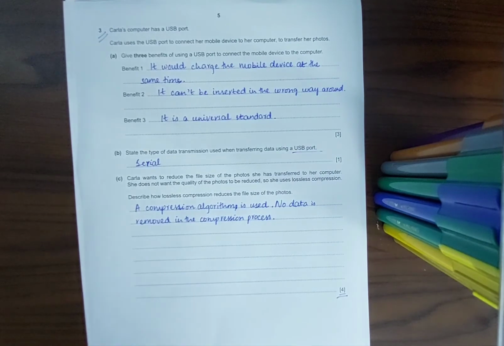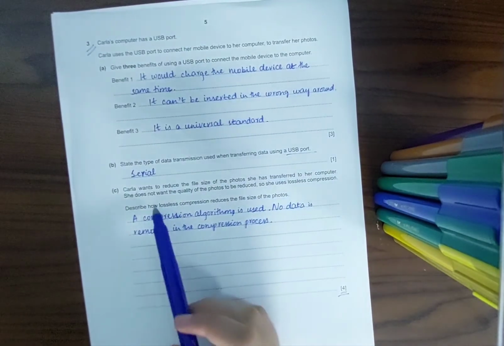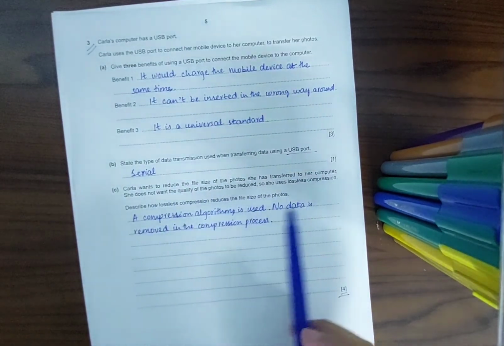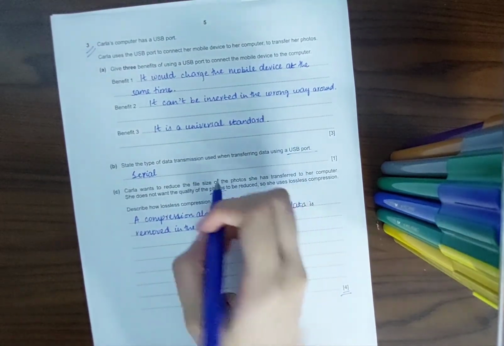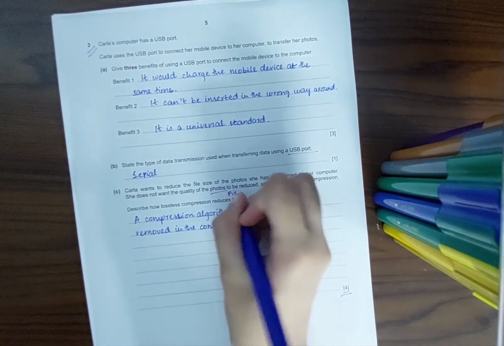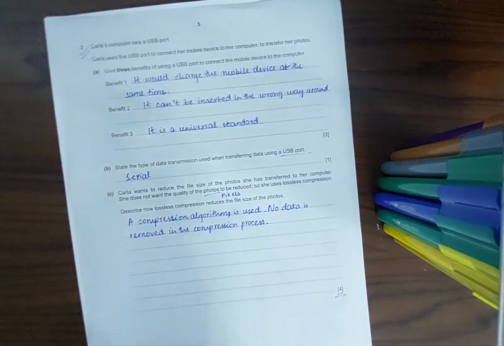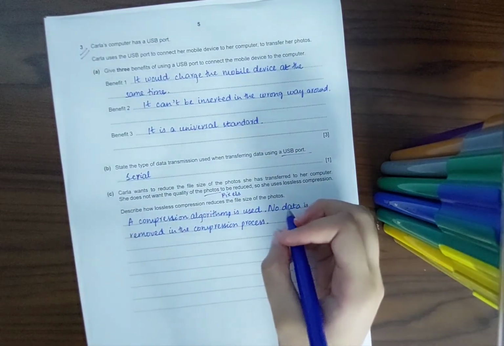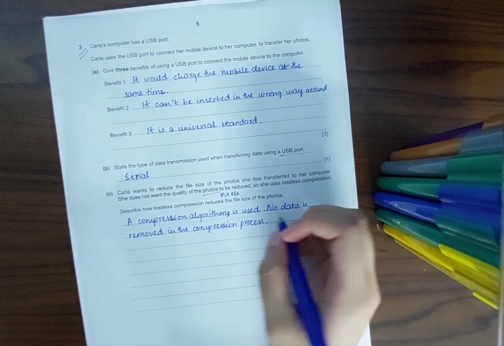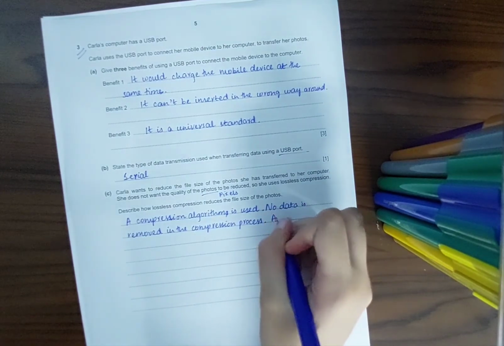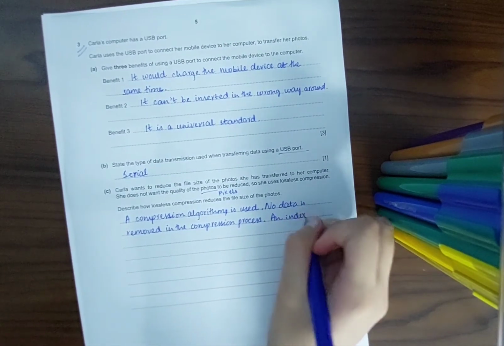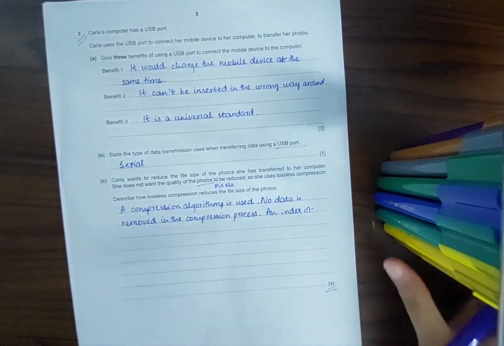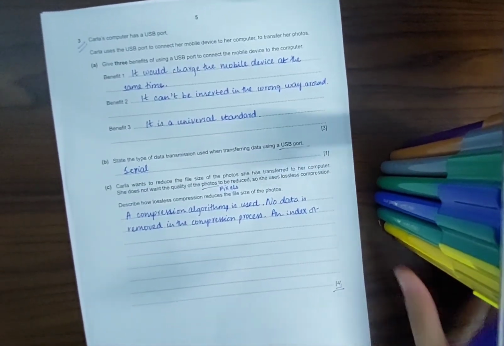And you can write that an index, because it's written that she does not want to reduce the quality of photos. So photos means that there are pixels, right? Pixels make up the photos. So you can write that obviously an index of pixels is created, like an index of words is created when you are doing the compression of text files.